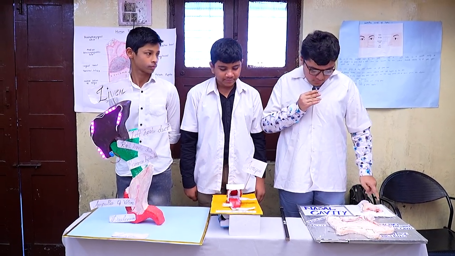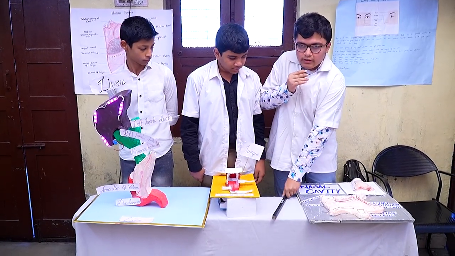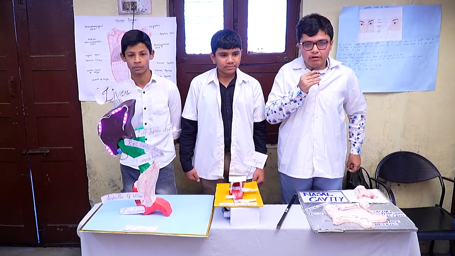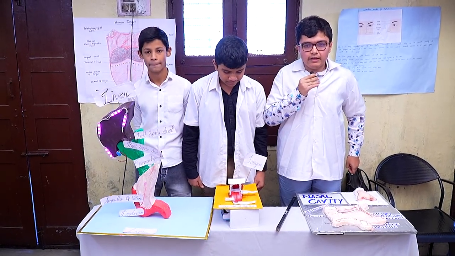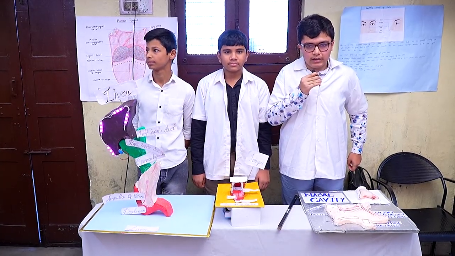This is the model of nose, and this is the part of nose which is called inner nose. The nose is a very important sense organ of our body because it helps us to breathe easily. It will protect us from dust and dirt. When we breathe, the air easily enters the nostrils. It goes inside to the lungs.